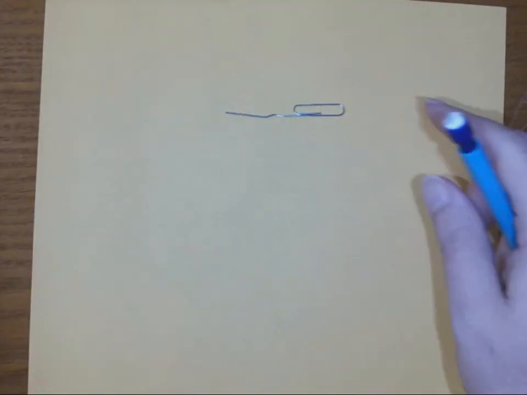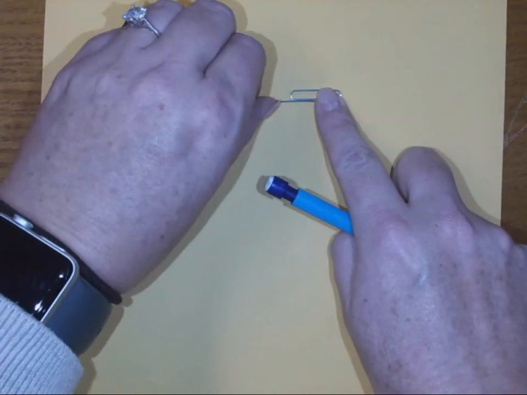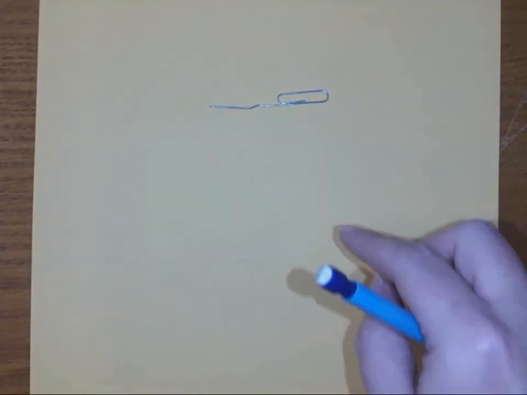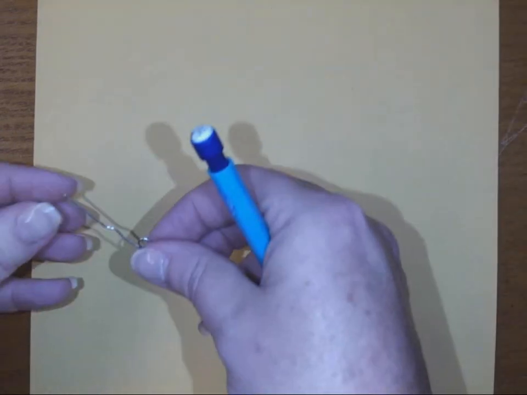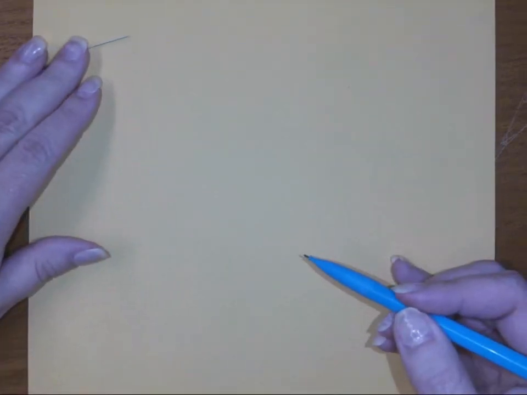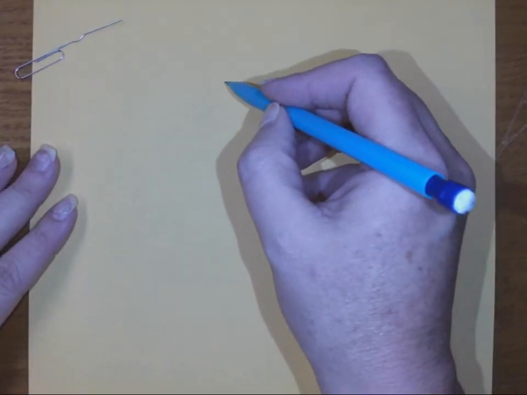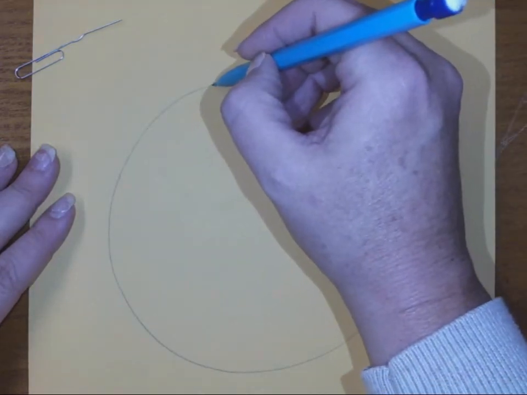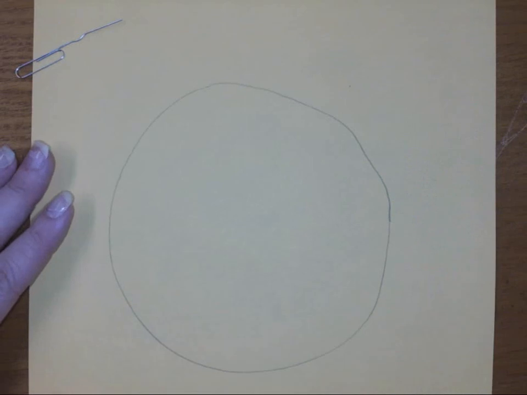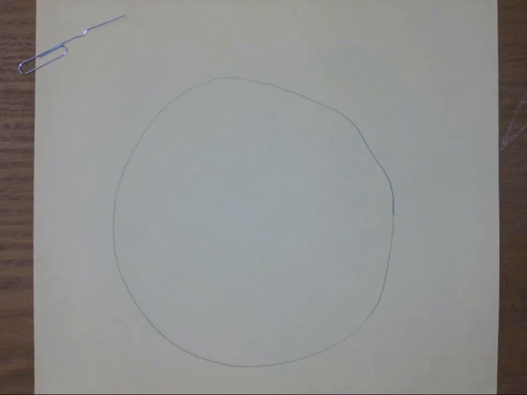So if you have a paper clip at home, I want you to get it and kind of bend out the side like this. Okay. Notice that this will make a spinner or a pointer kind of thing. So what you can have your students do is, now I'm not going to be very exact with this, but you could have them even trace a perfect circle. So we're just going to do kind of a rough estimate here.